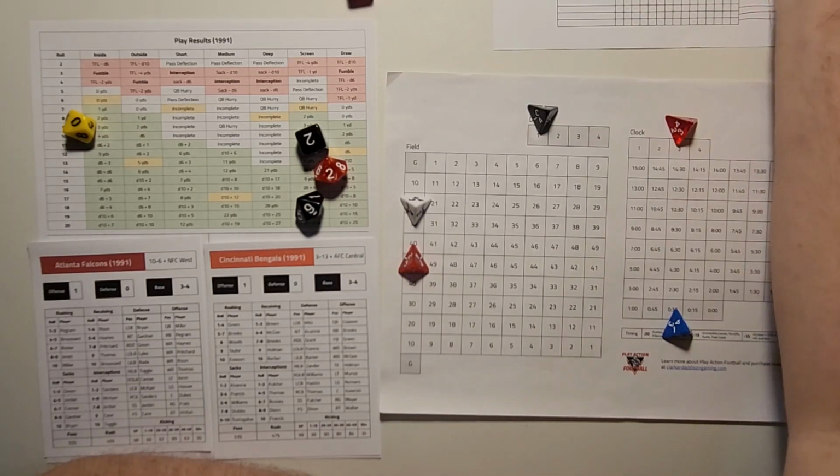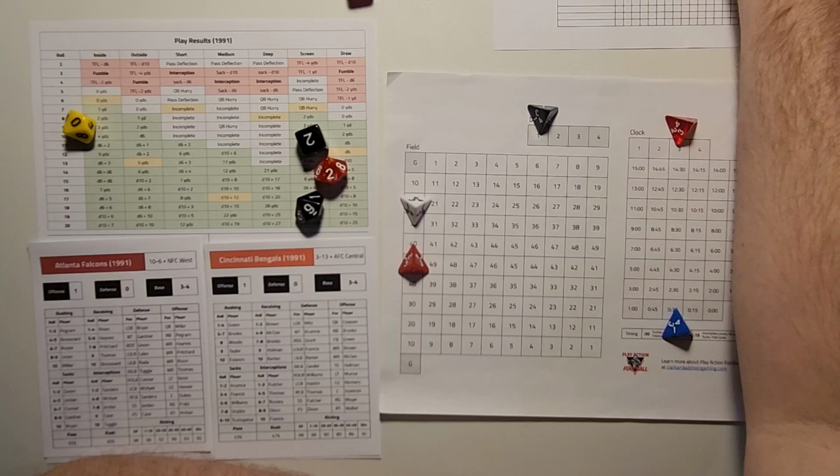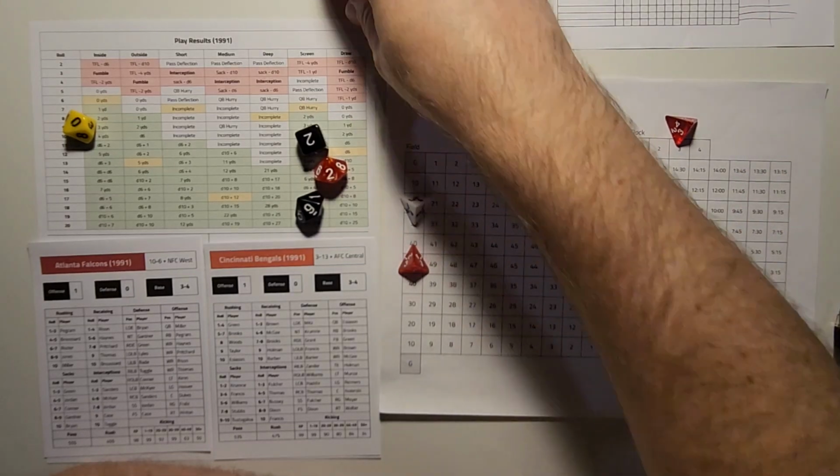That run from Jim Miller. Jim Miller, the play breaks down, and he takes it for a 3-yard run. And that'll be a 1st down.